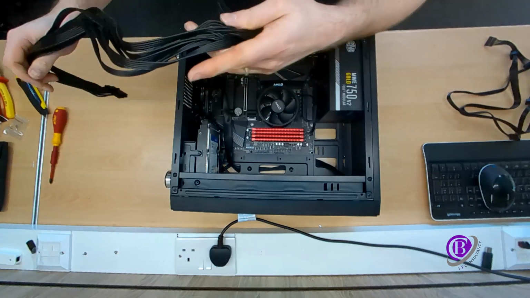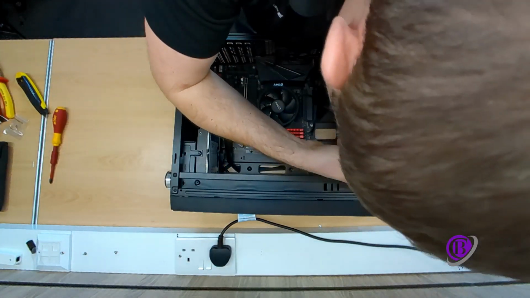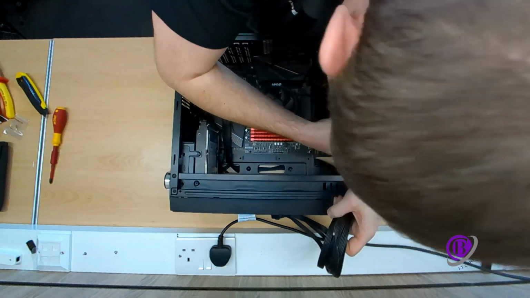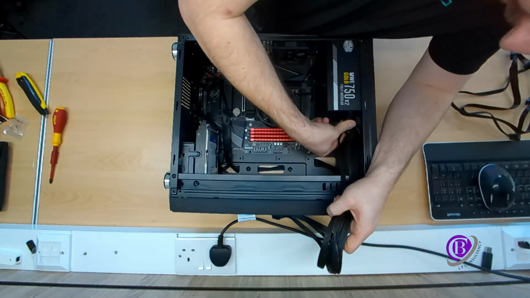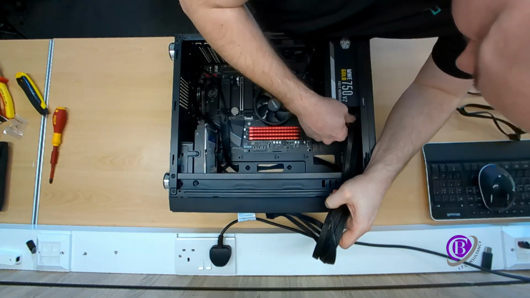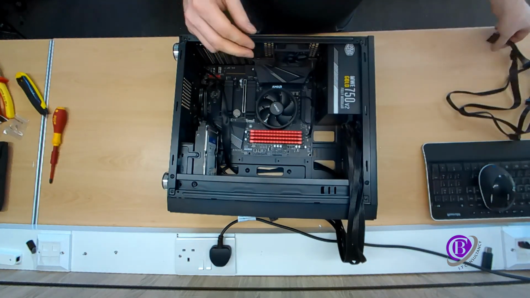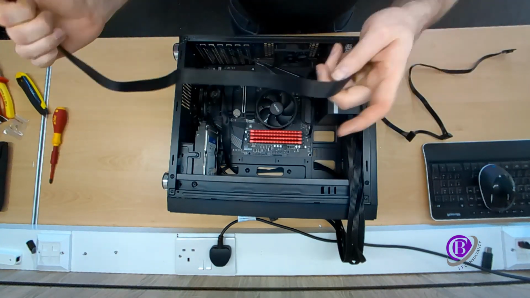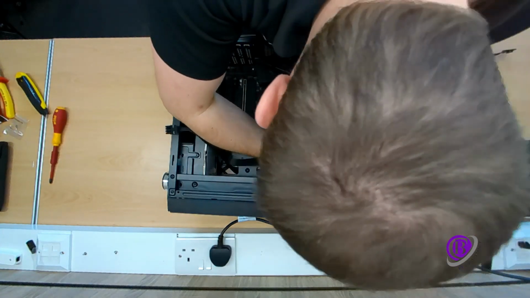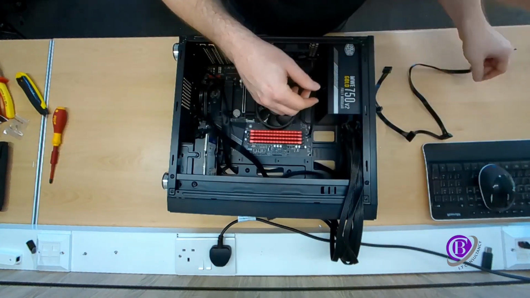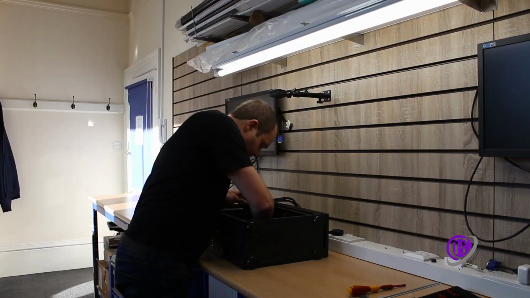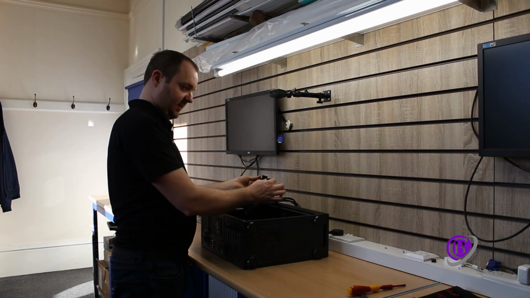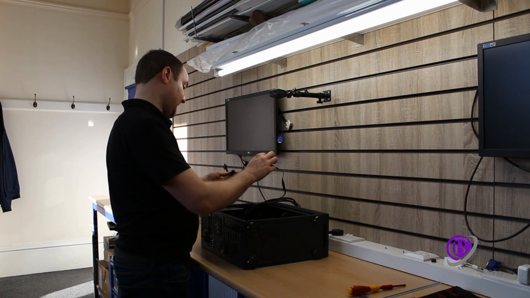Now we're onto the power cables. I'm just going to connect them up at the power supply in first. There we go. The CPU one, which goes down there, and then we've got the SATA cable. It's a shame there isn't a SATA cable with just one SATA connector on, but we've got four, so we're going to have to find the extra space to do the bits.